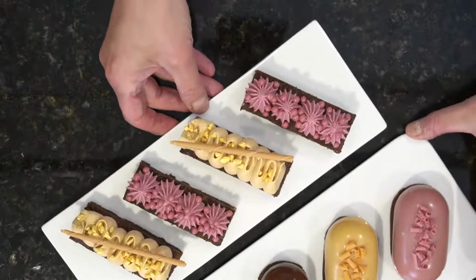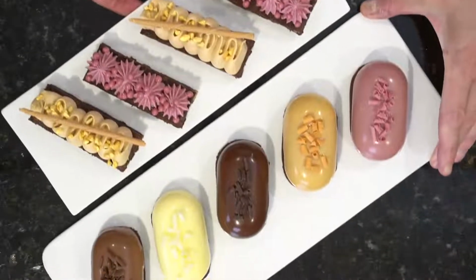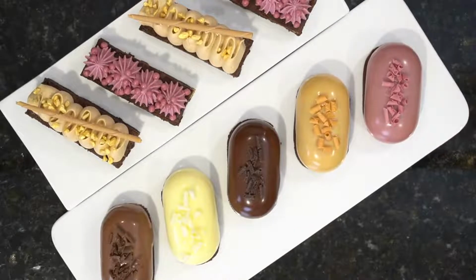It's beautiful. I'm not going the wrong way. Got to learn the right way, haven't I? There we go. So yeah, the five colours. I love that one.